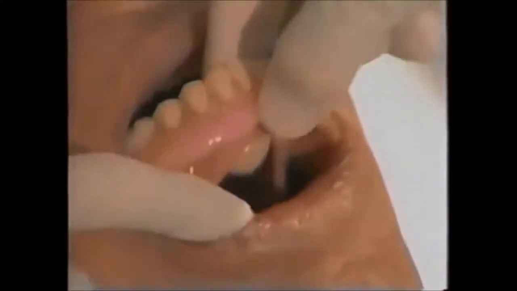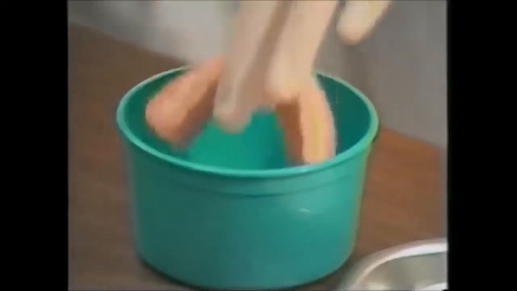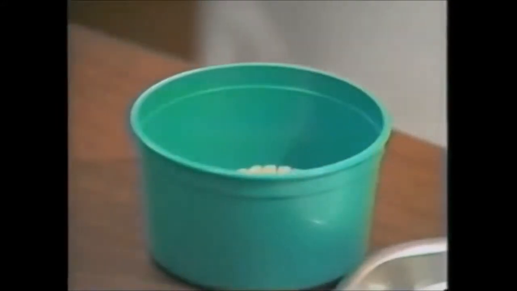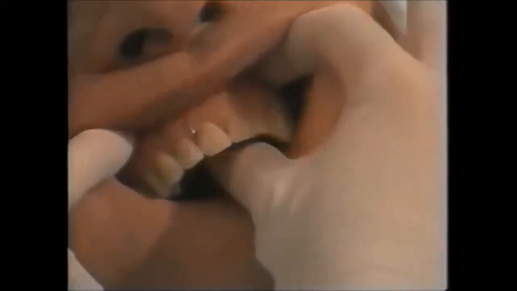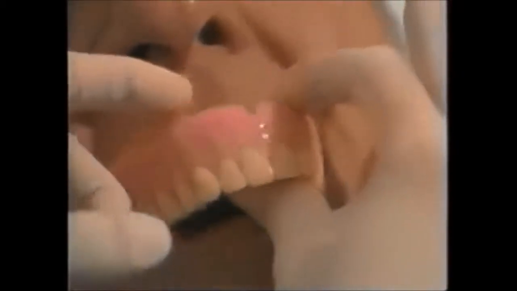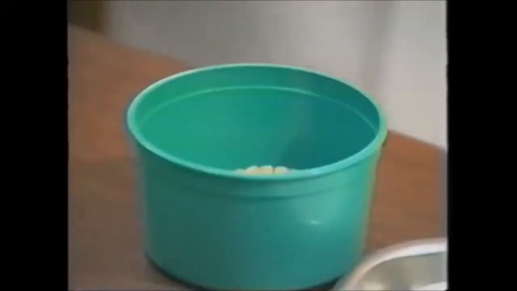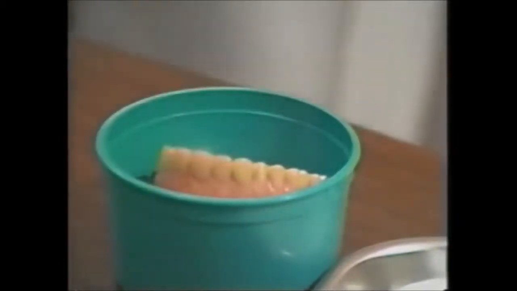To remove a lower denture, gently but firmly grasp the anterior region. Pull up and out. Place the denture in a denture cup. To remove an upper denture, run your finger around the top border to break the suction seal. Carefully pull the denture down and out by grasping the anterior border. Place the denture in a denture cup.